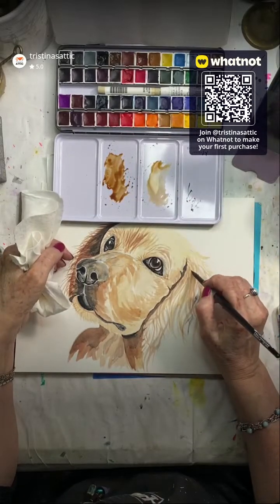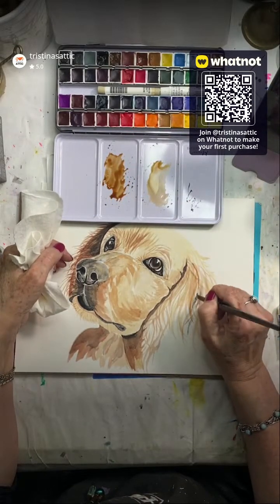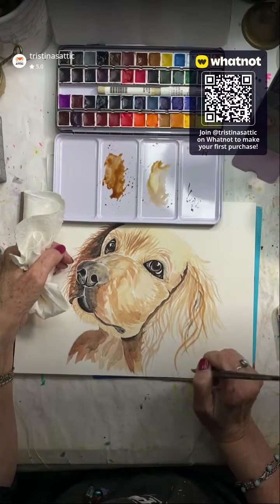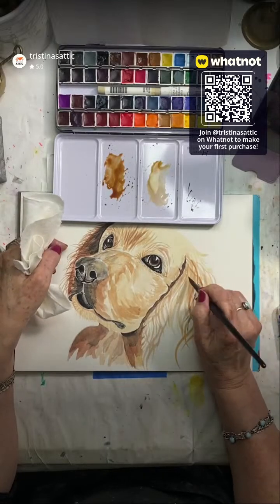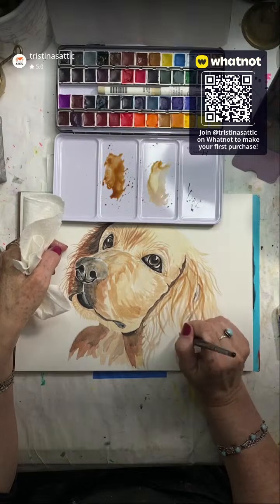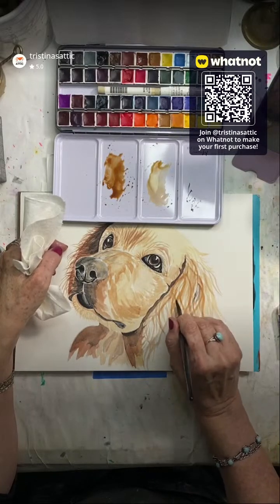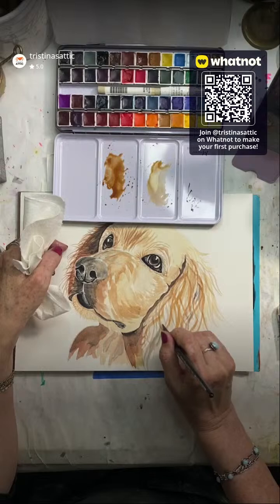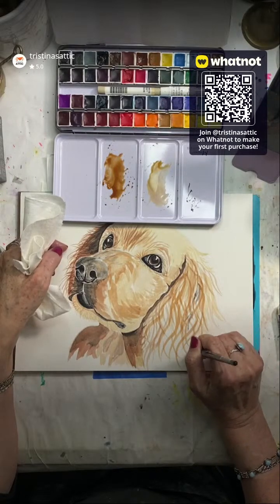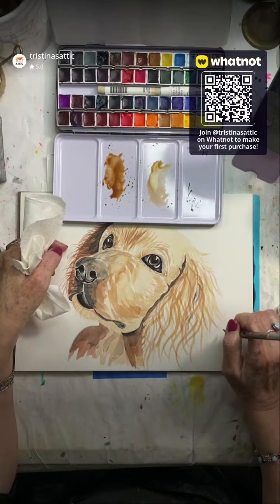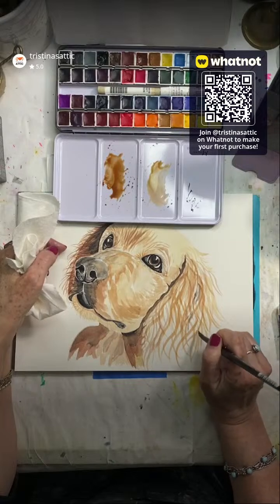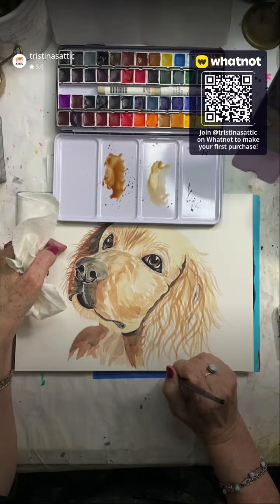So let's use that a little bit more. So it's a little bit more honey colored, right? And I could just sit here and build this ear like crazy, because that's what it is. There's just a lot of hair here in the ear. And you just build up your colors. Leave a little bit of white space. I did some under bits that are a little bit lighter. There we go.